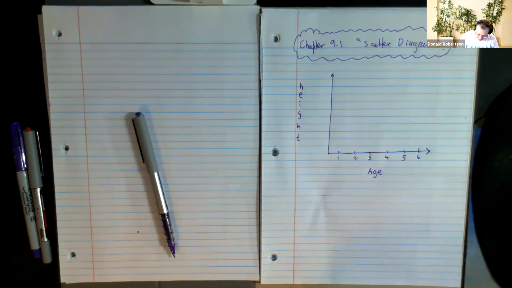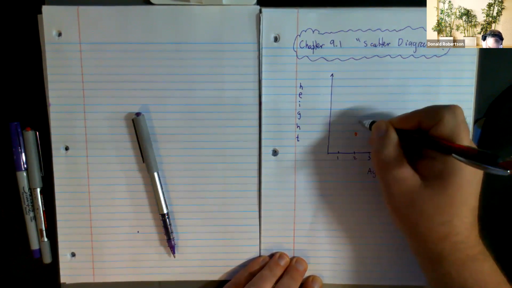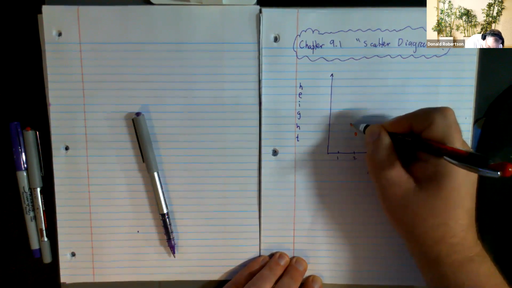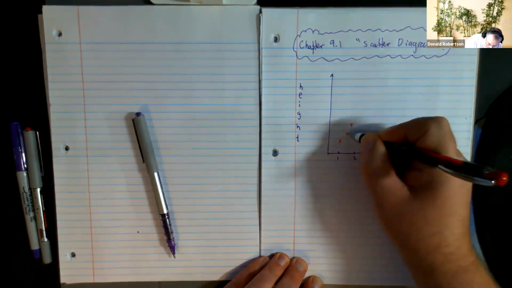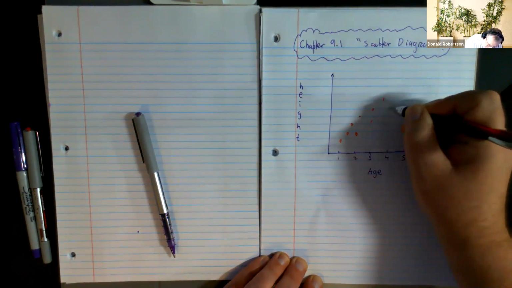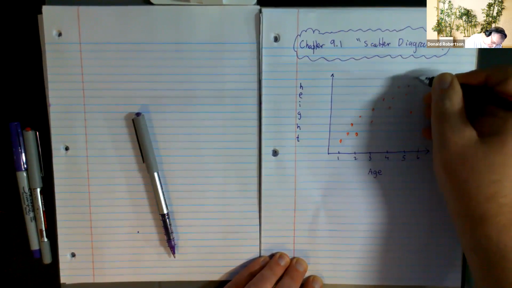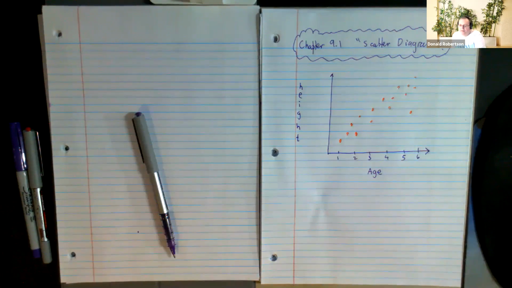But you collect data on a number of children, and you have a 2-year-old that's this height, another, well, almost 2-year-old, that height, and a 1-year-old and a thing here. And essentially what you get is called a scatter diagram. And it might look something like that. Can you imagine that might be what your data looks like?